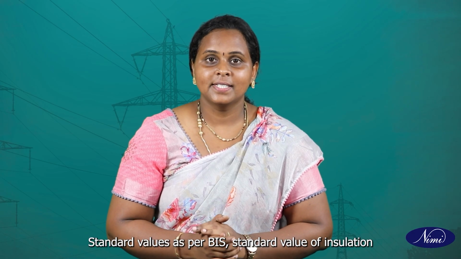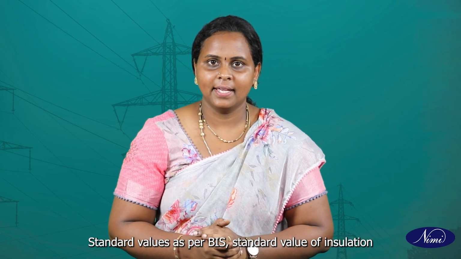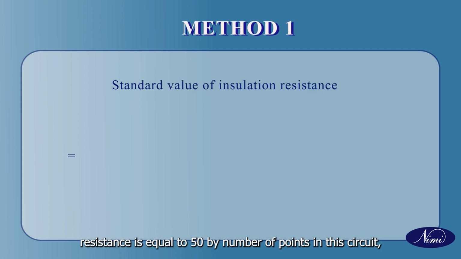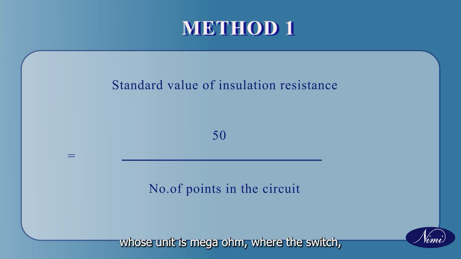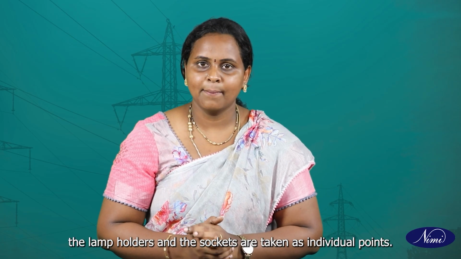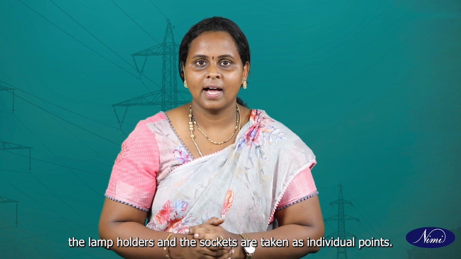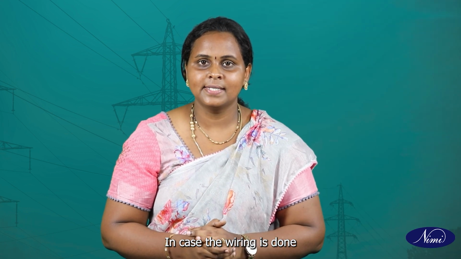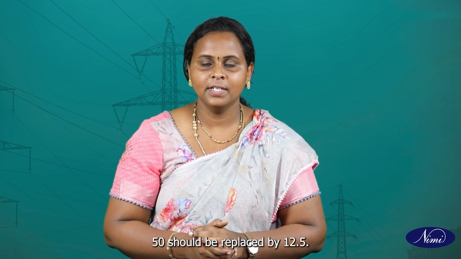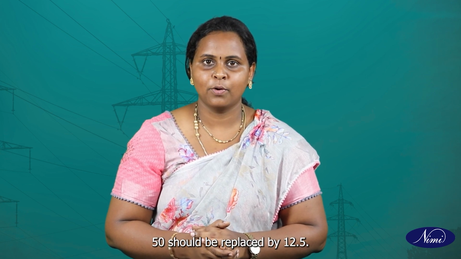Method 1: Standard values as per BIS. The standard value of insulation resistance is equal to 50 by the number of points in the circuit, whose unit is megaohm, where the switches, the lamp holders and the sockets are taken as individual points. In case the wiring is done with PVC insulated cable, 50 should be replaced by 12.5.